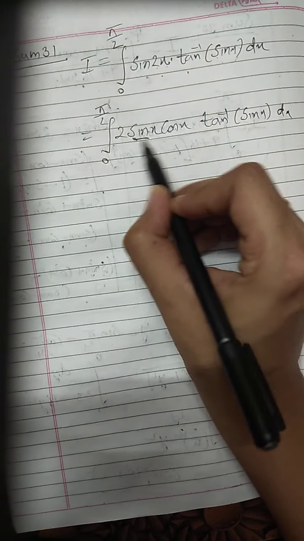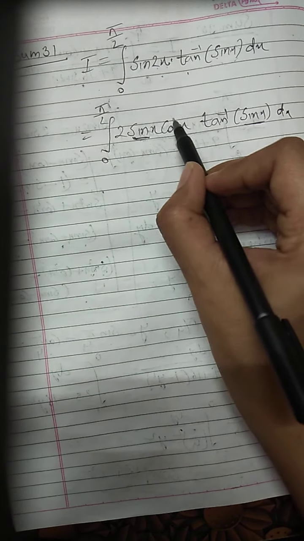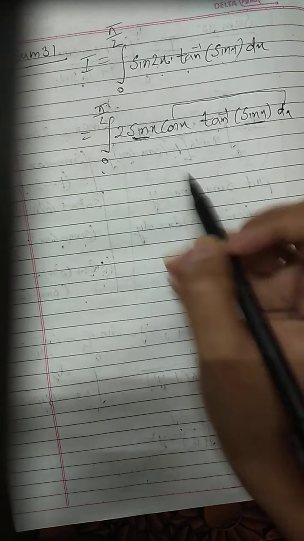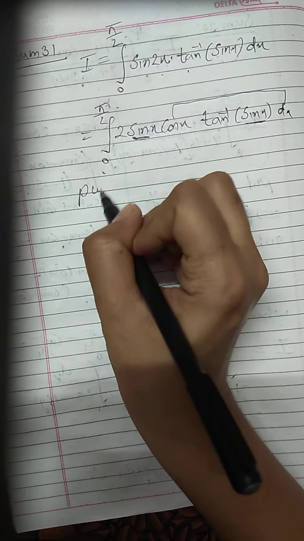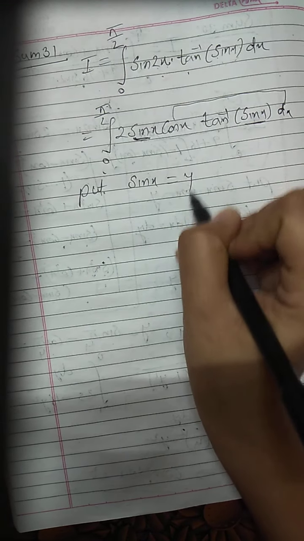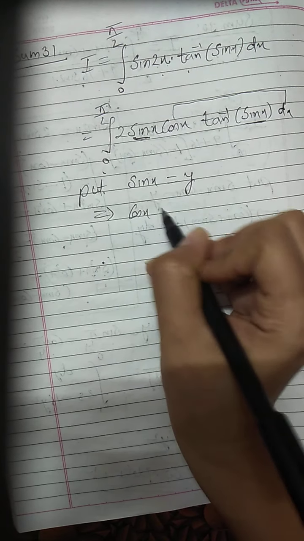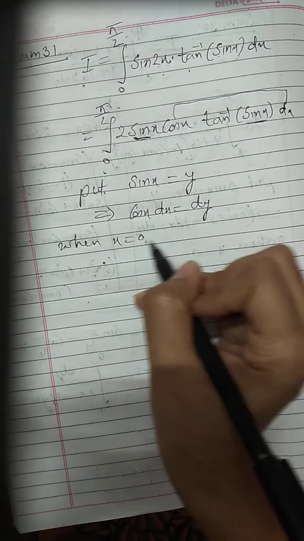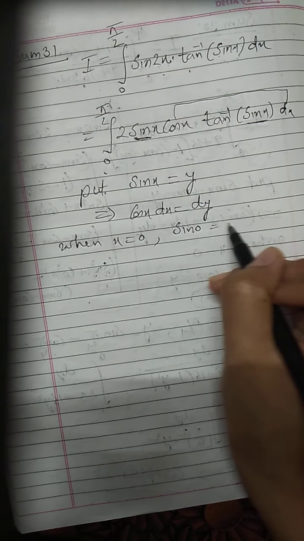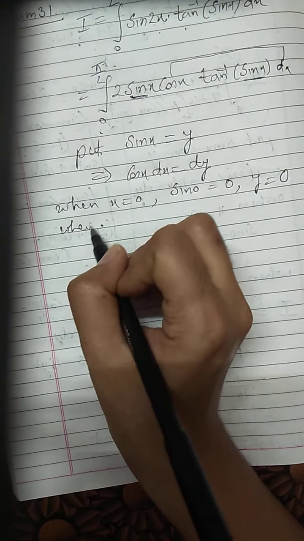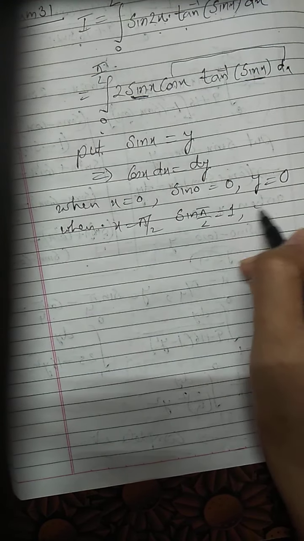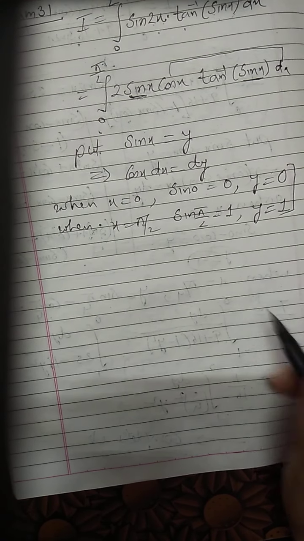So if I put sin x as y, then cos x dx will become dy, and correspondingly we will change the limits also. So let us make the substitution. We will put sin x as y, which implies cos x dx will become dy, and let us change the limits. When x is 0, sin 0 is 0, so the value of y is 0, and when x is pi by 2, sin pi by 2 is 1, so y will be 1. So these are our new limits.